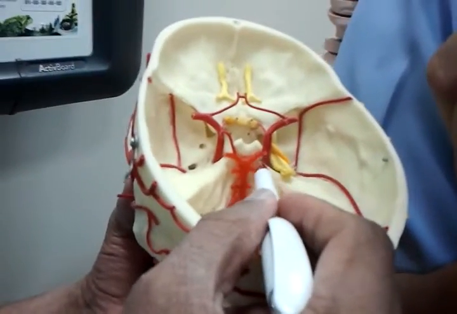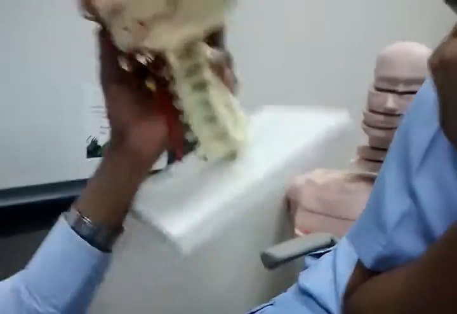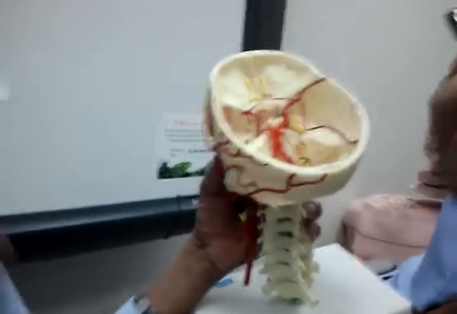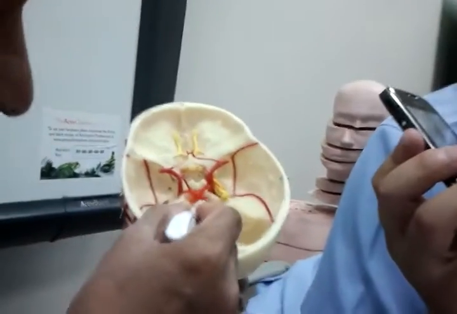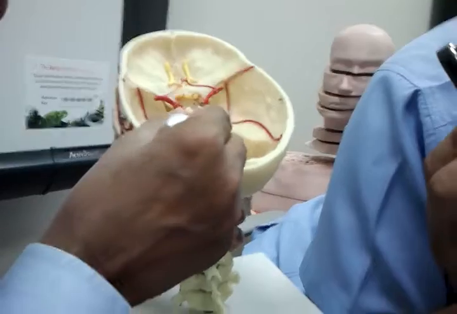But just below the posterior cerebral artery we have got superior cerebellar artery. Superior cerebellar artery, and the pons, doctor, or cerebellum. And then we have got the pontine branches. They are not shown. And then smaller branches.